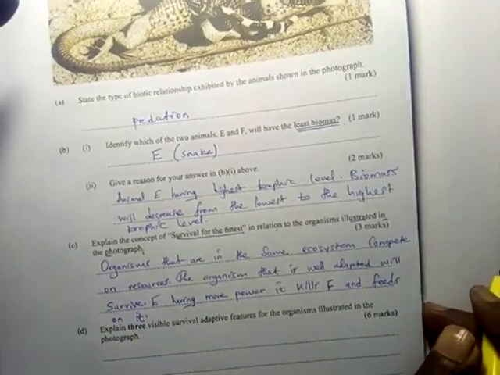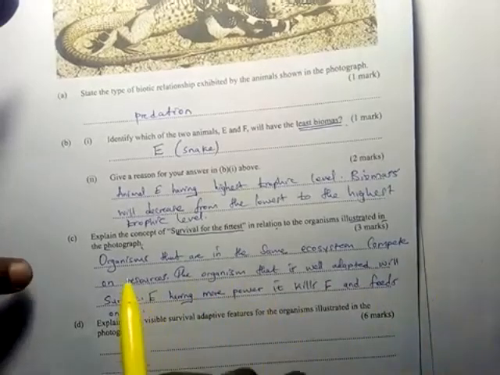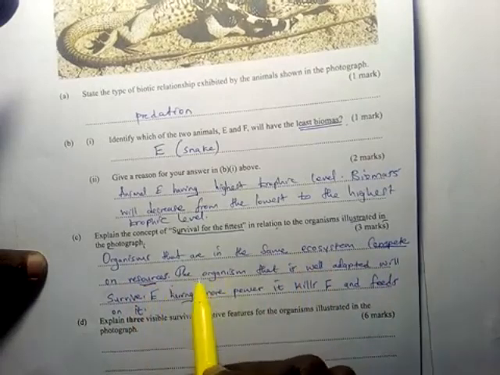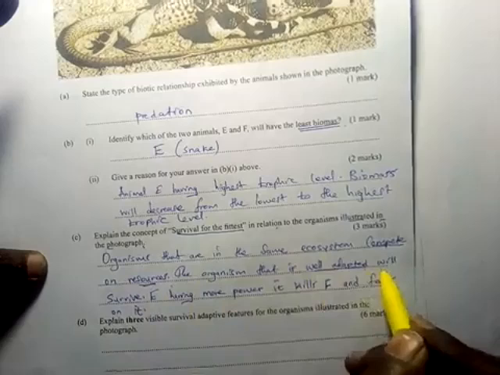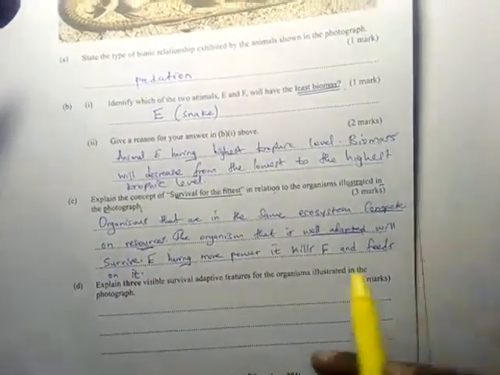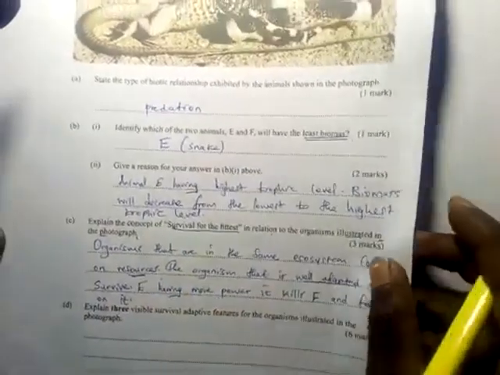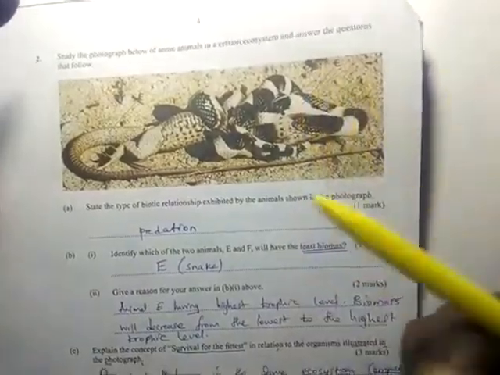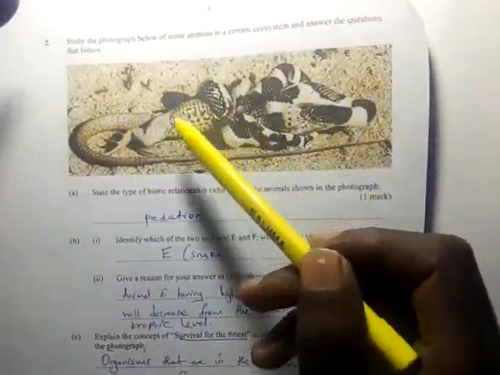Now here the key thing you are supposed to say is that they must first of all compete on the resources, and the organism that is well adapted will survive while the other one will be eliminated. Therefore, you say in our photograph, E will have high power to eliminate this one.